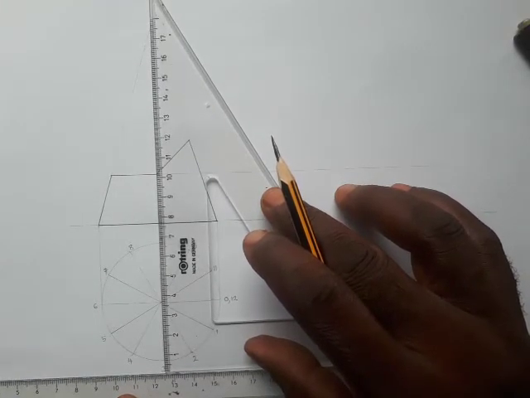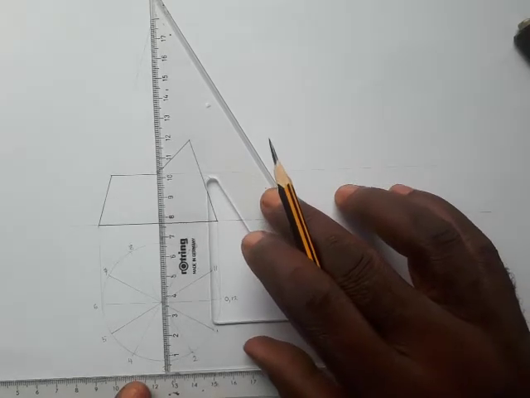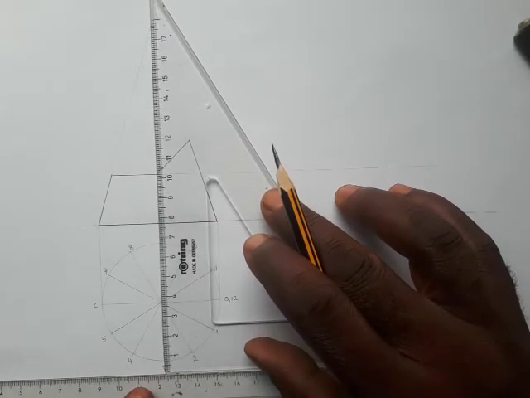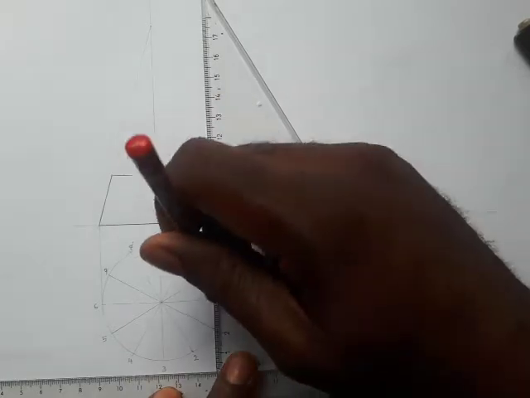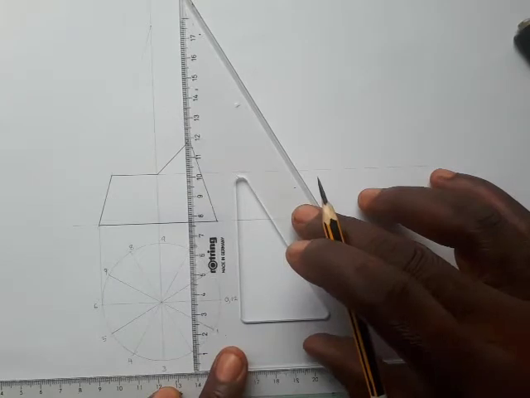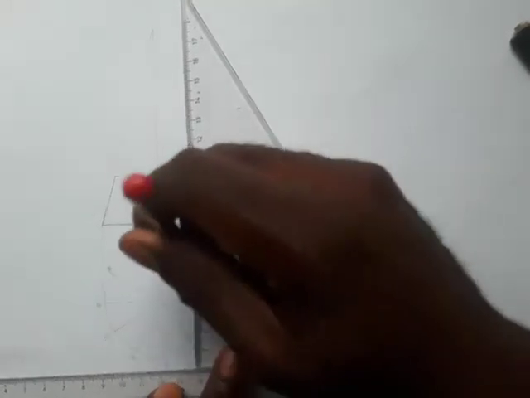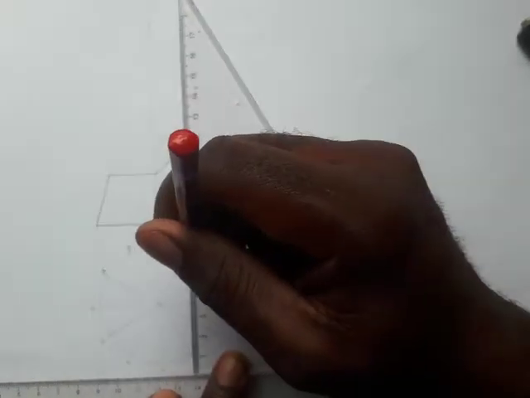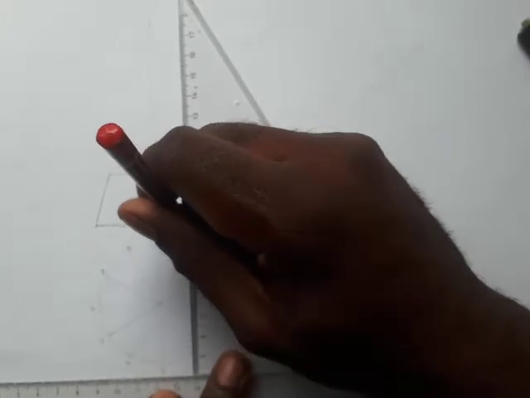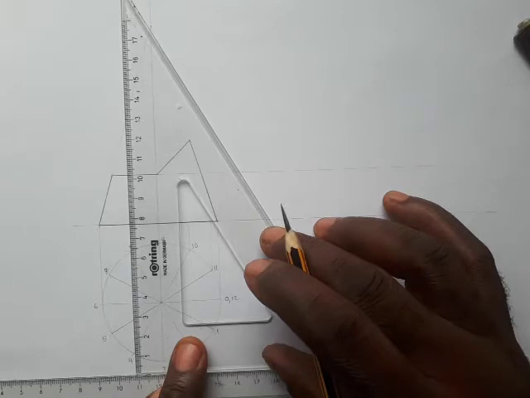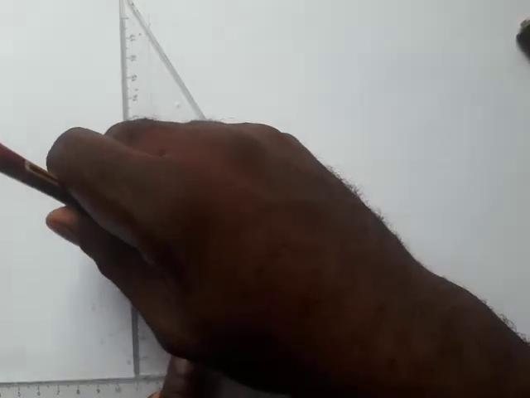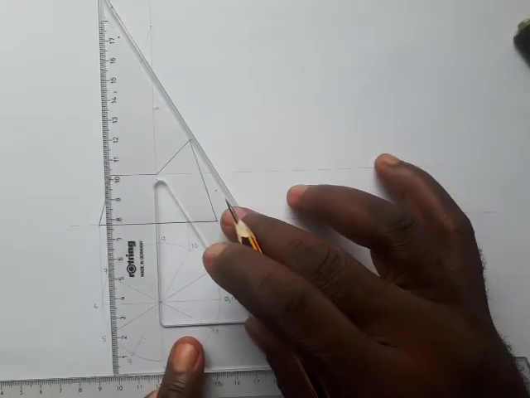So align your set square like this. All right. Transfer to 11. Transfer to 10. Transfer to 8. And 7.